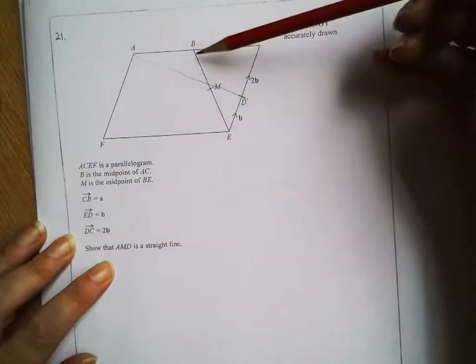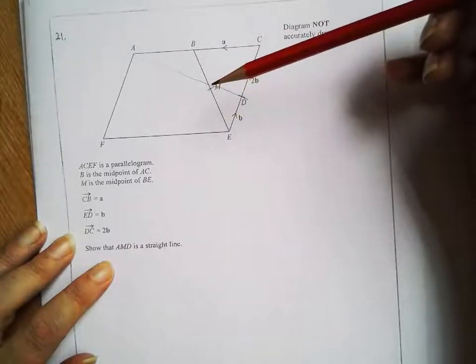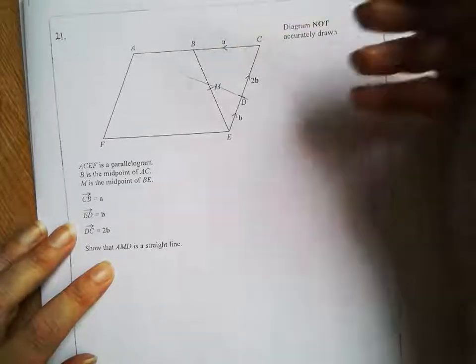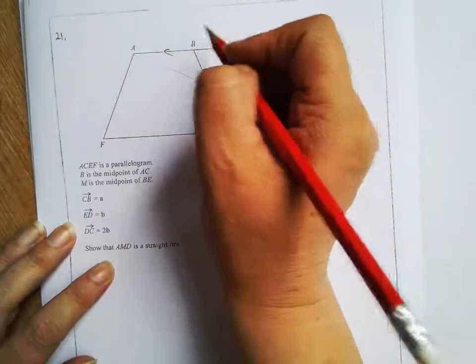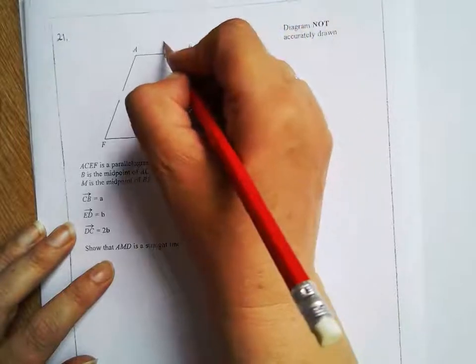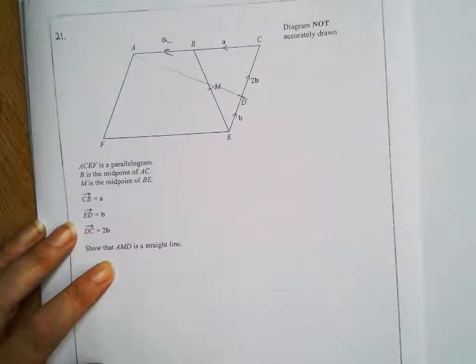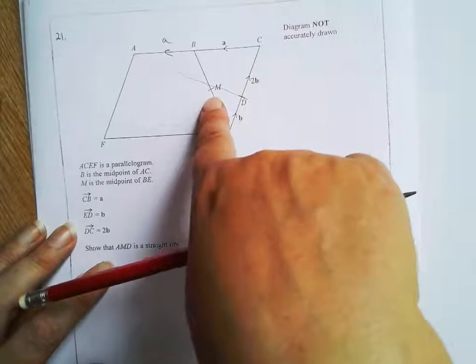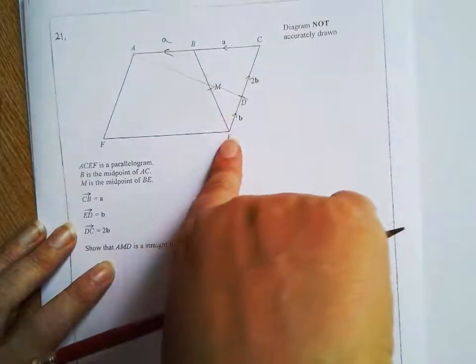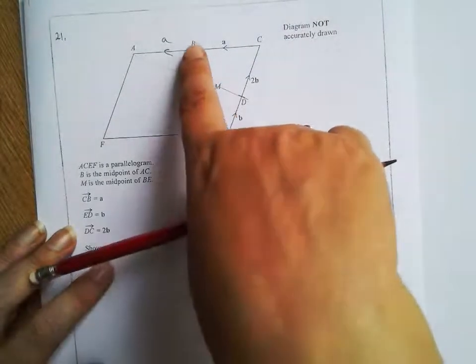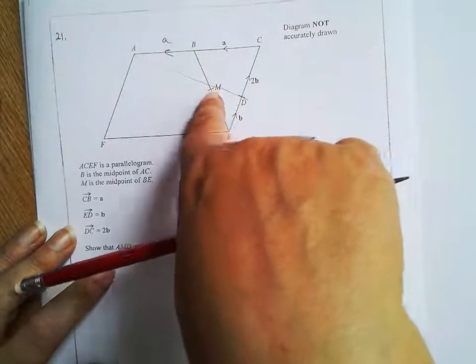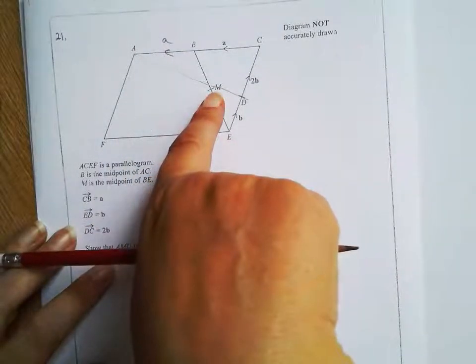Now we don't know these lines here, but what we can do, because we're told that B is the midpoint of AC, we know that this is also A. So we're going to find the routes that we can. So for example, we know that M is halfway from B to E. So one of the things we could do is find our way from B to E, and then we can halve that and use that to find our way from A to M.